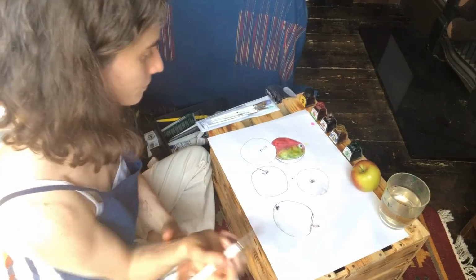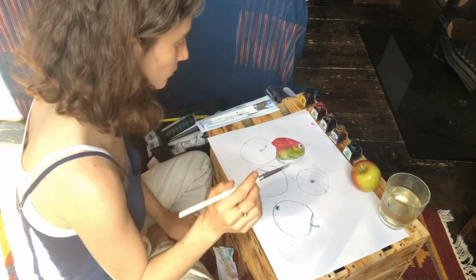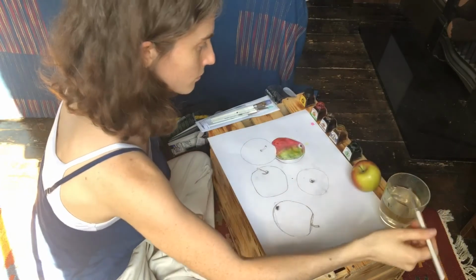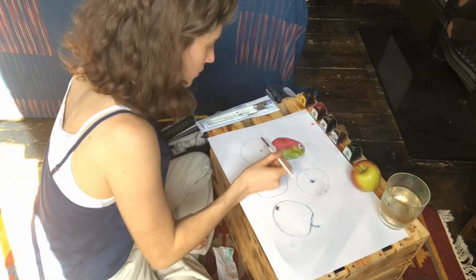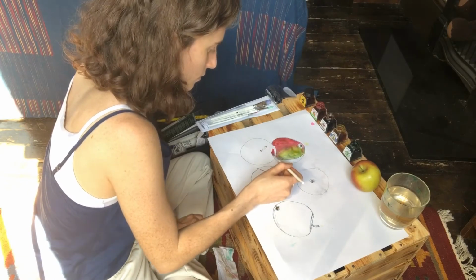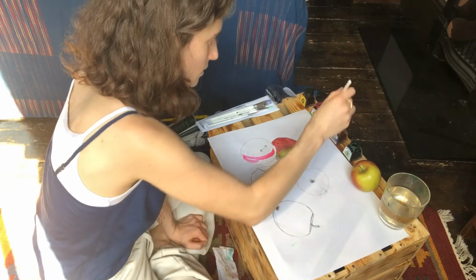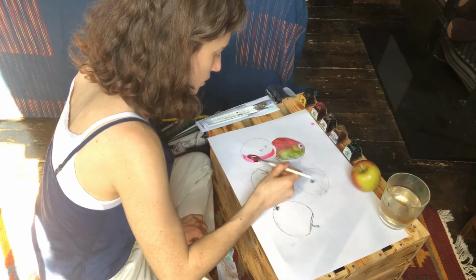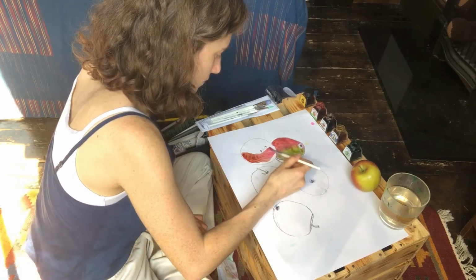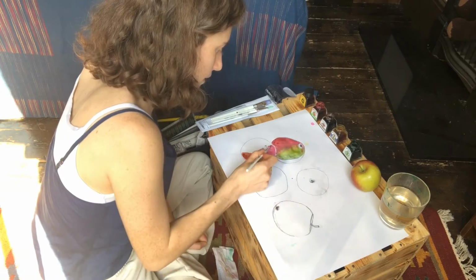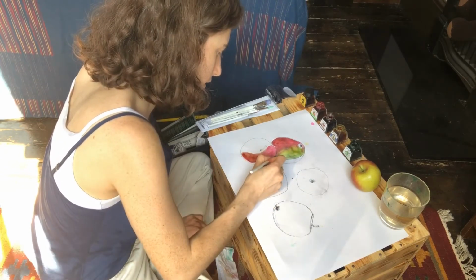Let's try another. I might go straight here. And see if I can mix on the sheet. The thing with ink is it dries really, really quick.